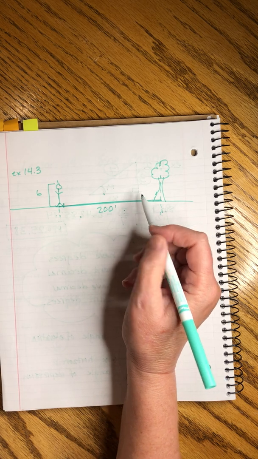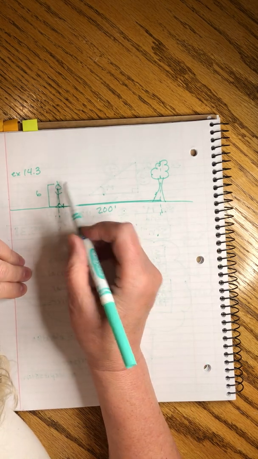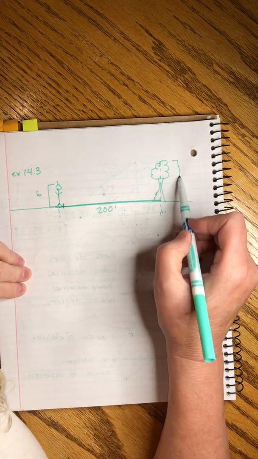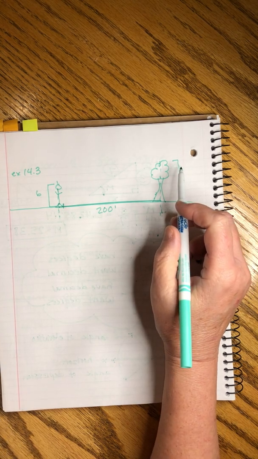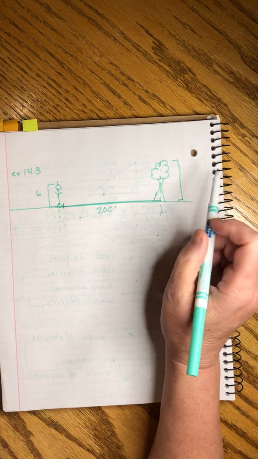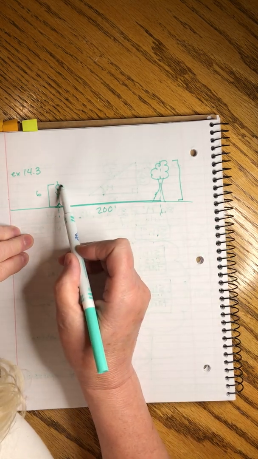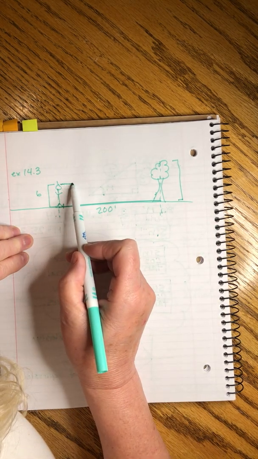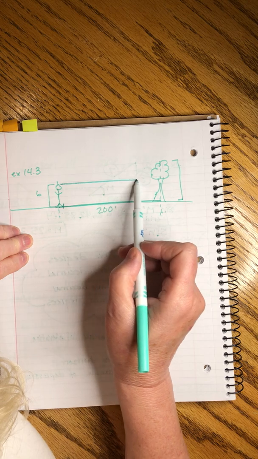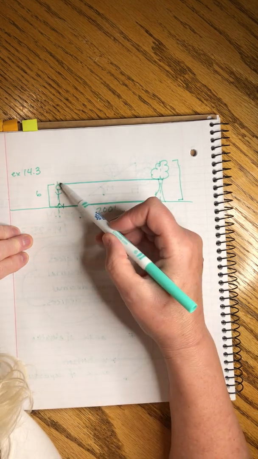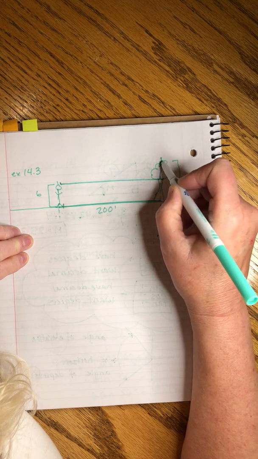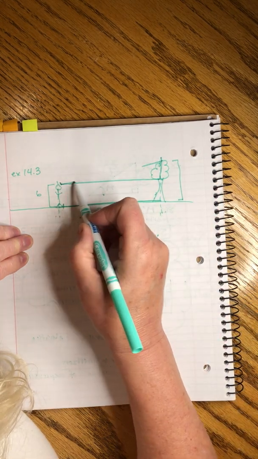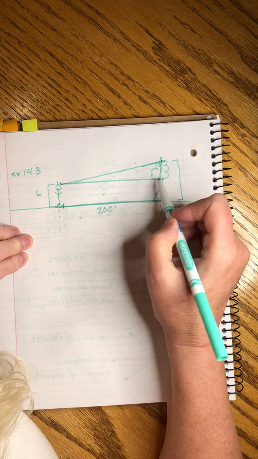Now, this is the part I don't like. They're suggesting, the tree, I'm sorry, I didn't write this down. The tree's 20 feet, right? Double checking. No. We don't know how tall the tree is. Okay. So what John suggests we do is that we assume his eyes are looking at the tree right there. And then this, to the top of the tree, becomes a triangle.